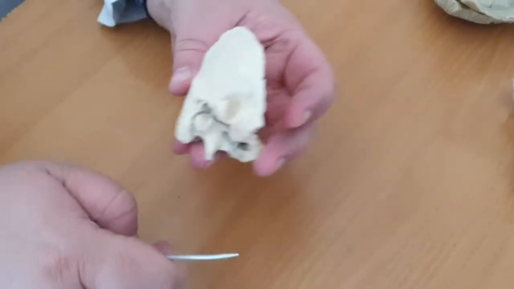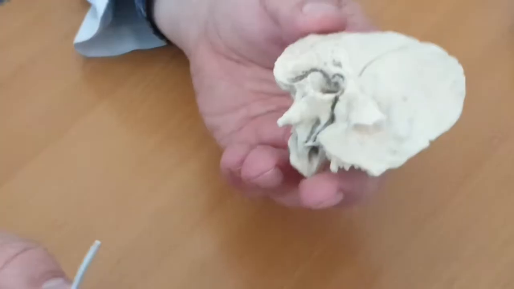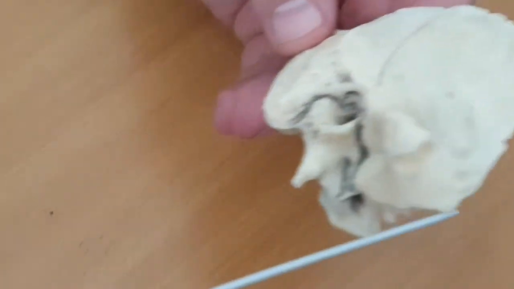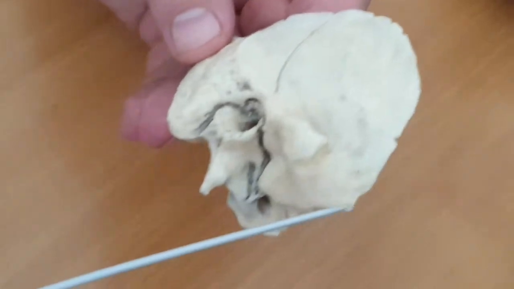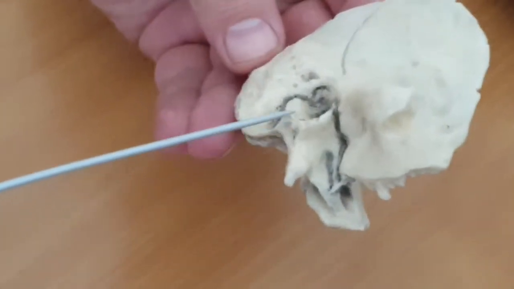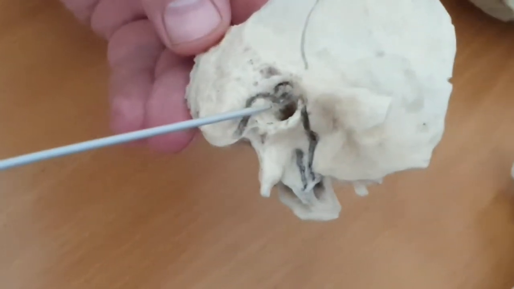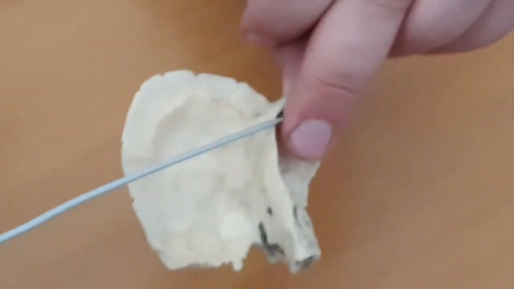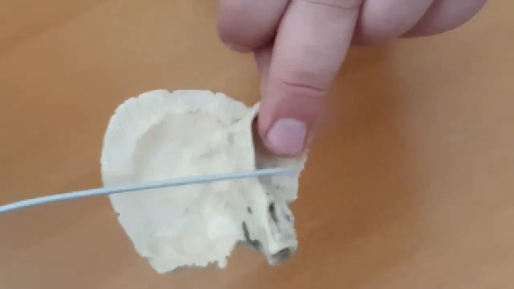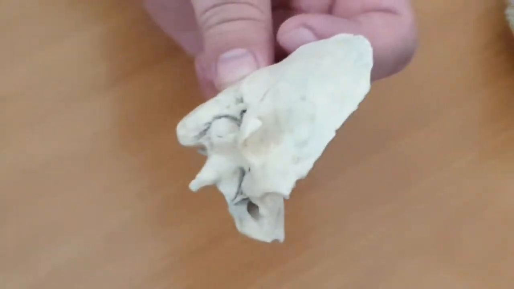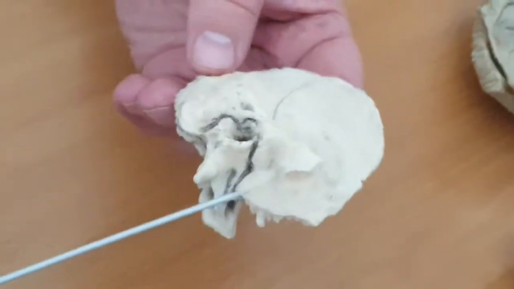And now temporal. Os temporale. It consists of 3 parts. This part is pars squamosa. The smallest part is pars tympanica. And last, pars petrosa. Stony part, that is pars petrosa.